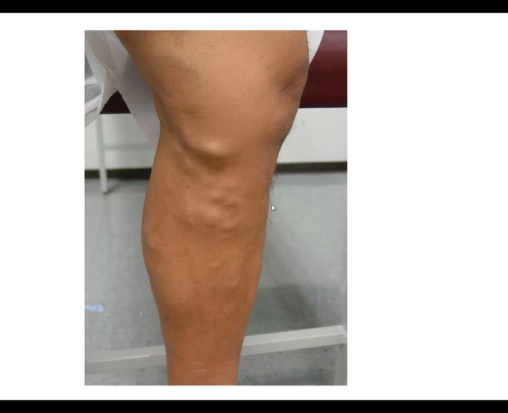We learned about the task of the veins to bring back the blood against odds, aided by the skeletal muscles and by the fact that the veins have valves in them.